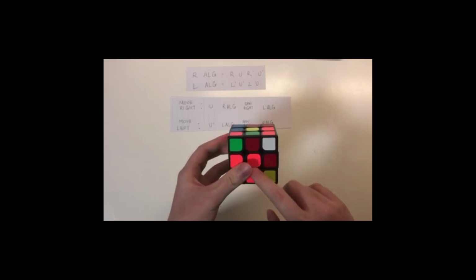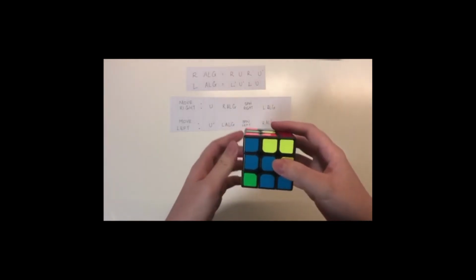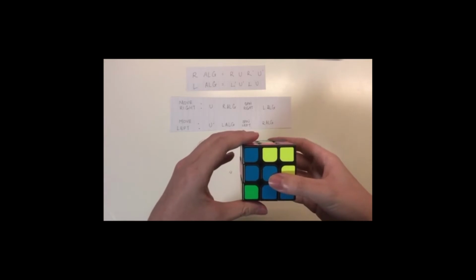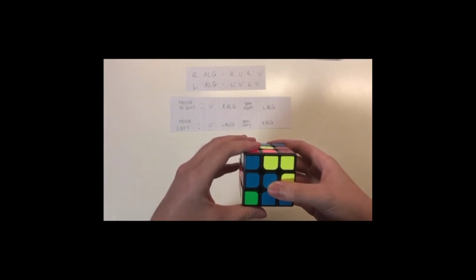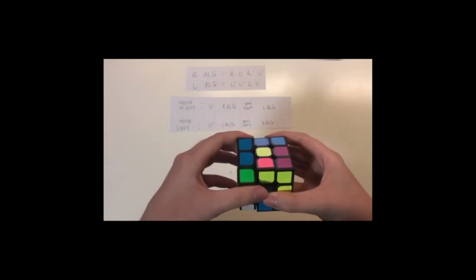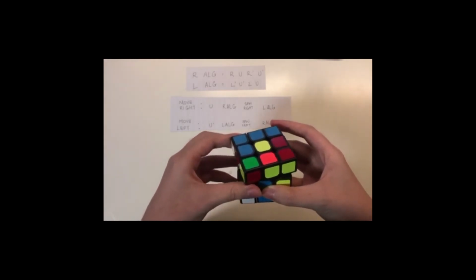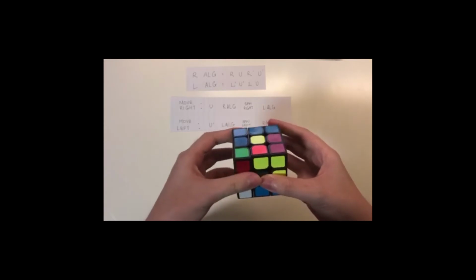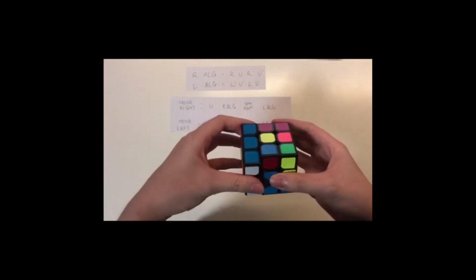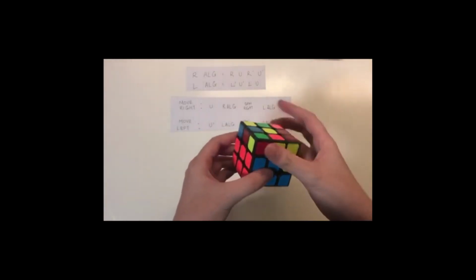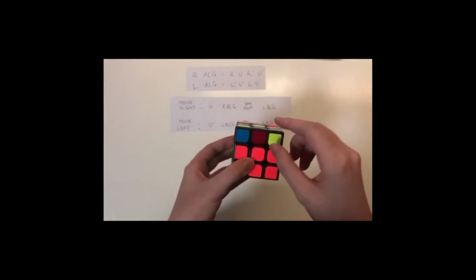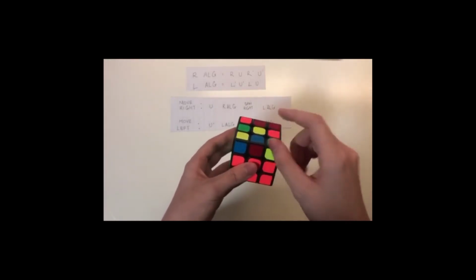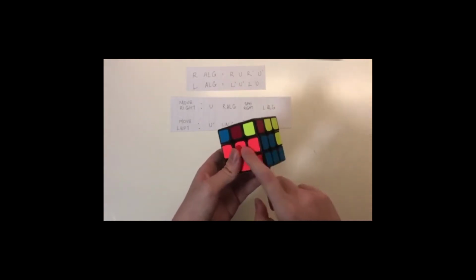So from the orange we're gonna go to the blue, and then do the lefty alg, which is U prime, L prime, U prime, L, and then U. Now we will notice that the orange and blue side piece is now in their correct position.